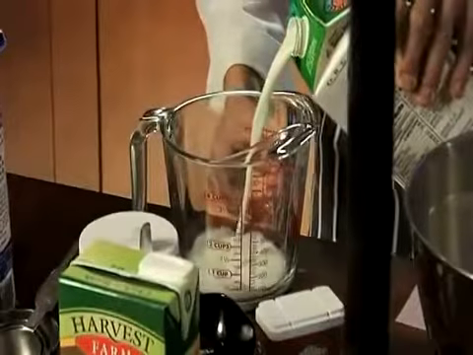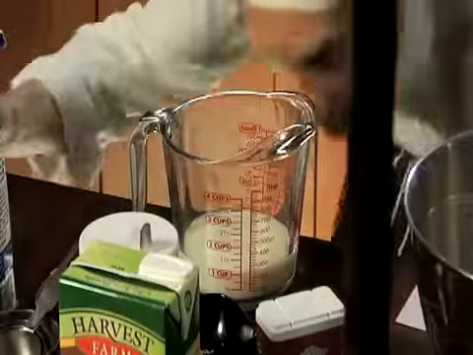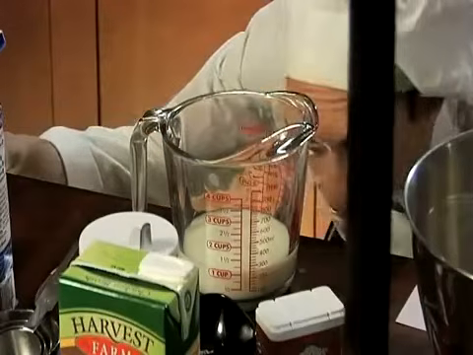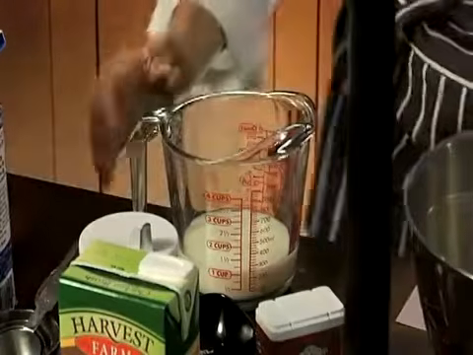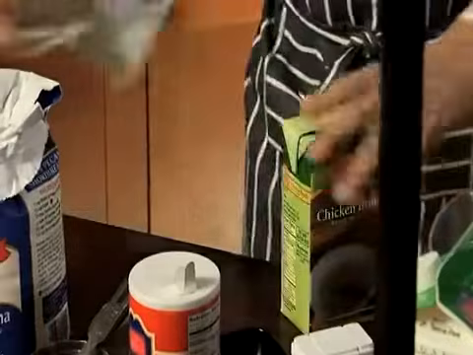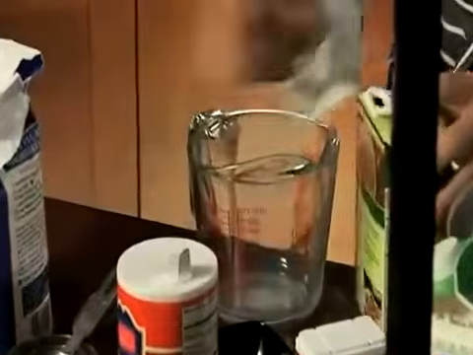Doubling the milk changes it from 1/2 a cup to a full cup. Make sure you're at eye level when you measure liquids. Chicken broth doubled becomes 2.5 cups, so you will have to use a measuring pitcher like this one.